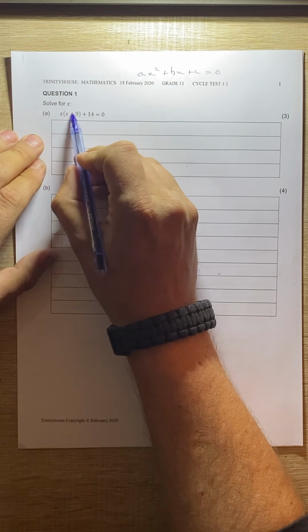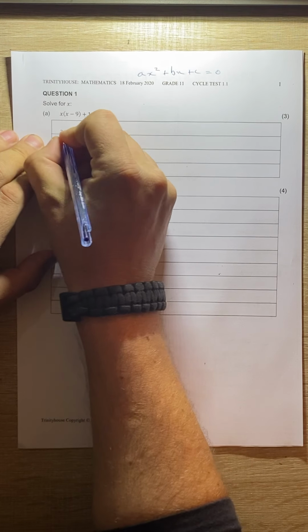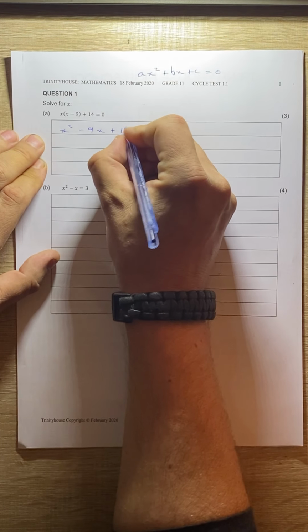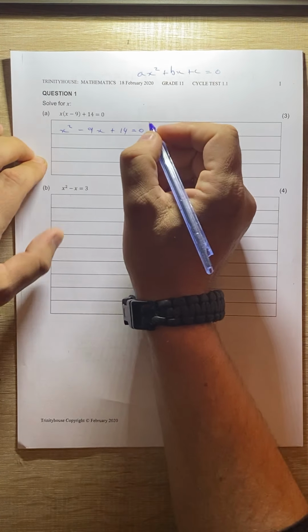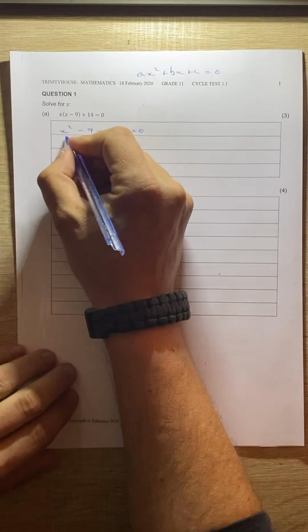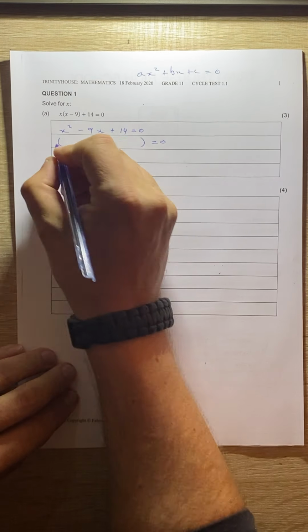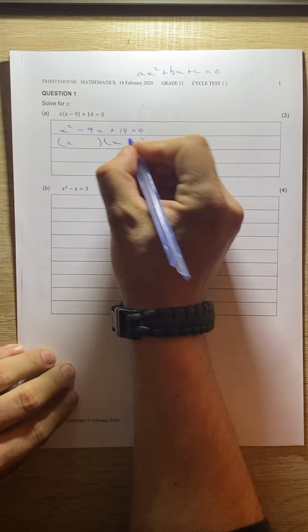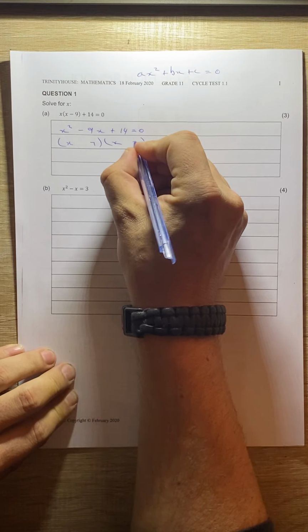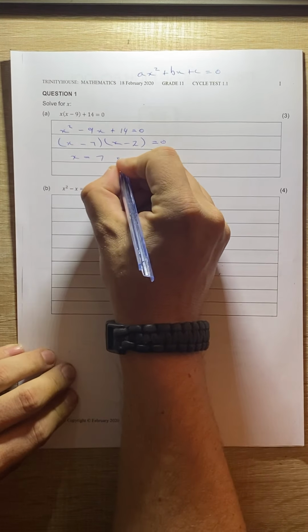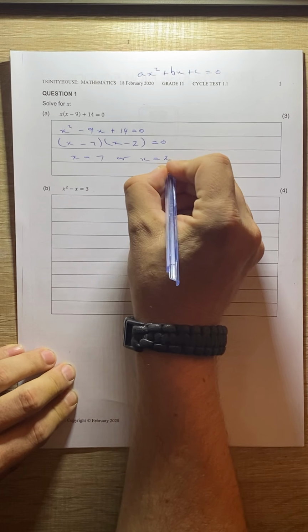So I'm just going to distribute the x in, and we get x squared minus 9x plus 14 equals 0. Now with something like this, you should be able to factorize in your head. It's a trinomial equals 0, so we get (x - 7)(x - 2), so x is equal to 7 or x is equal to 2.